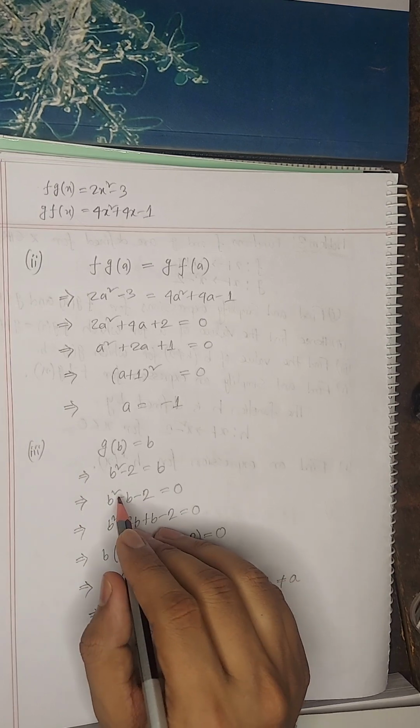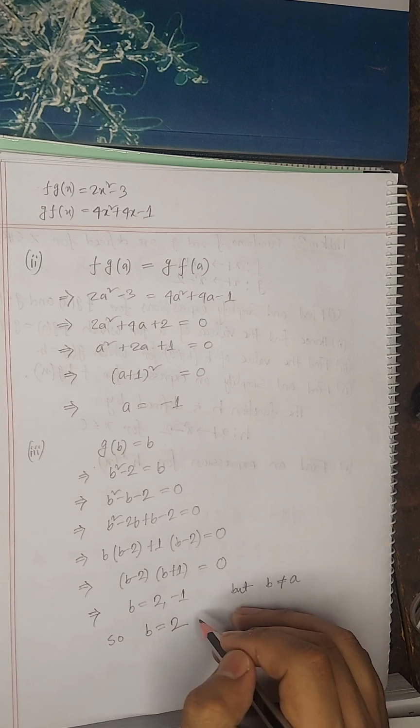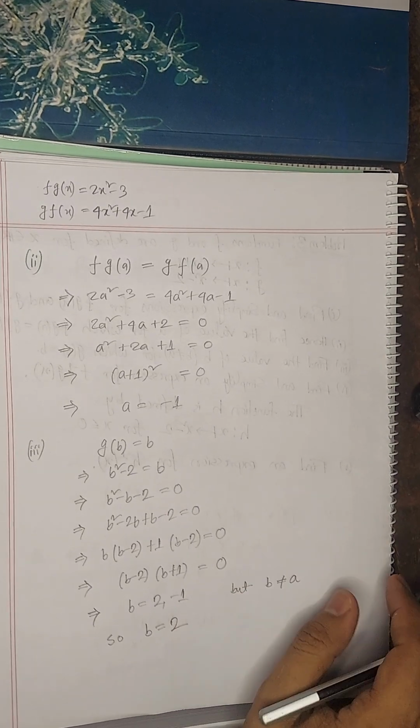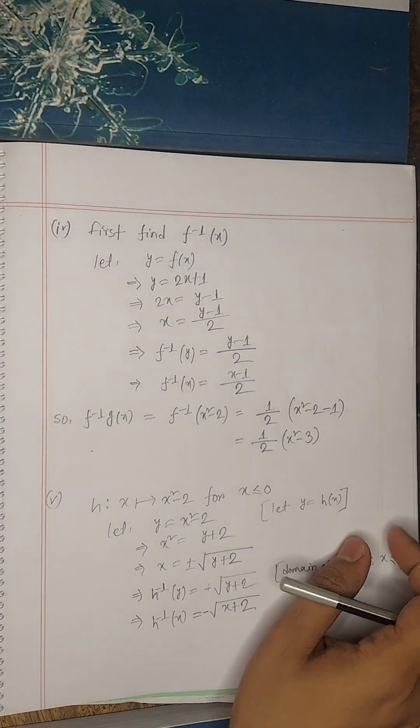Similarly, if g(b) is equal to b, then g(b) becomes b square minus 2, so this becomes b square minus b minus 2 is equal to 0. The value of b will be 2 or minus 1, but b not equal to a, so b is equal to 2.